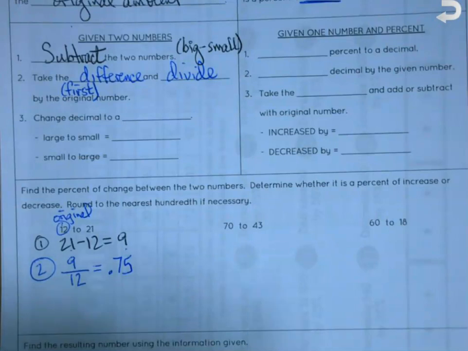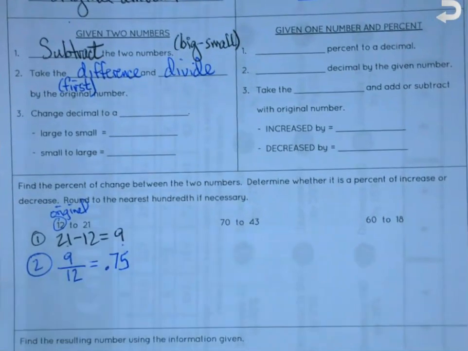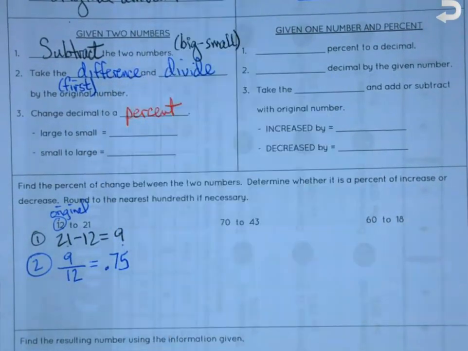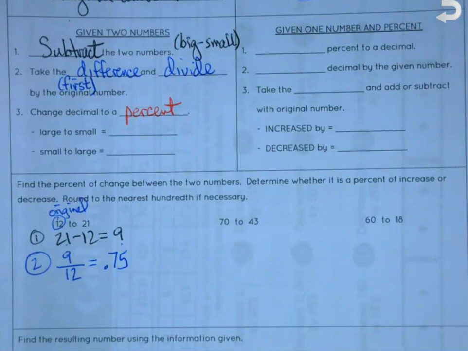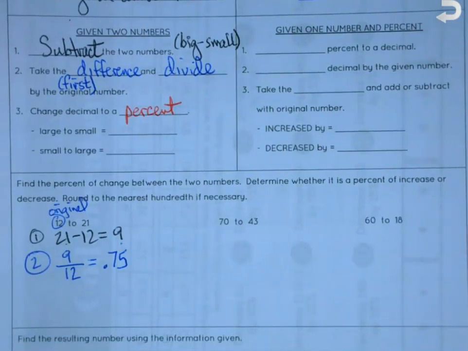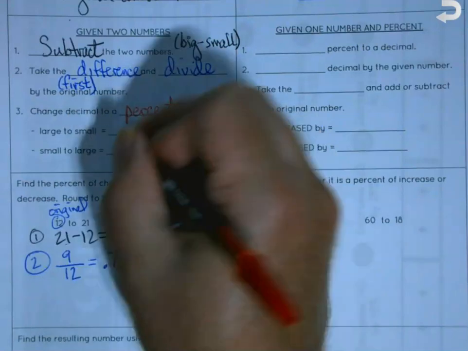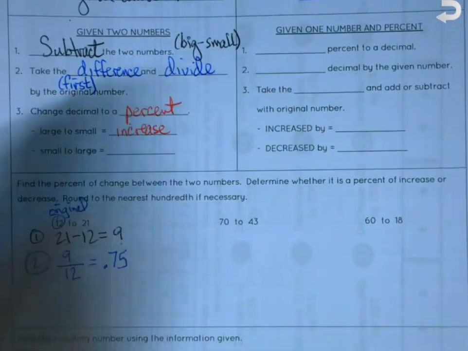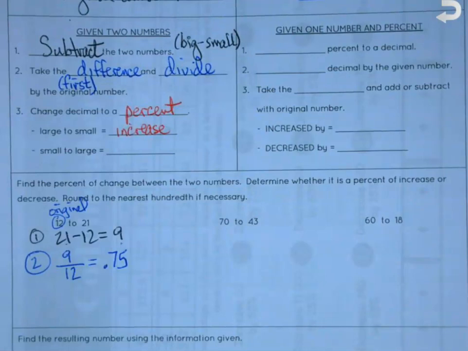And then there's one last step to this. Then we're going to change the decimal to a percent. We're going to move the decimal 2 places to the right, or we're going to multiply by 100. And if it goes from large to small, it's an increase. And if it goes from small to large, I'm just thinking as I'm writing here.